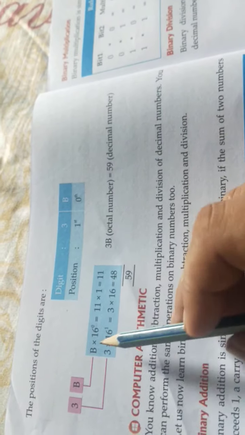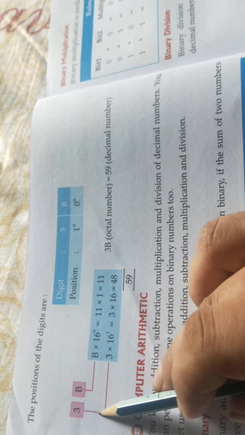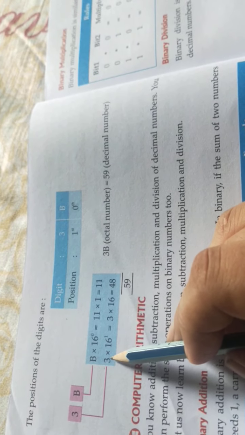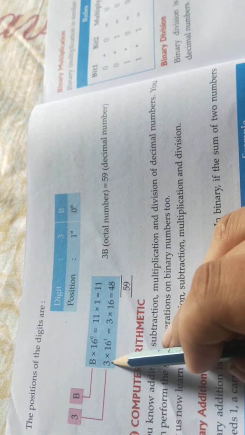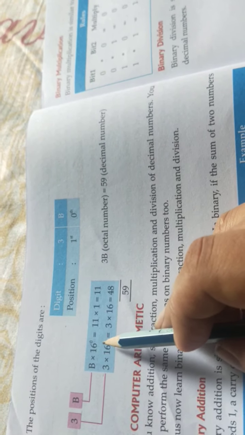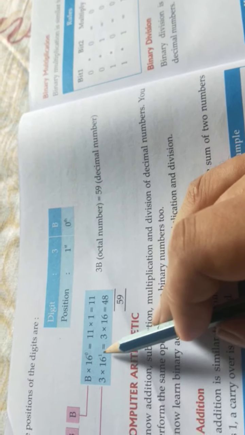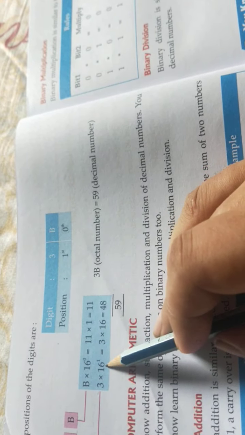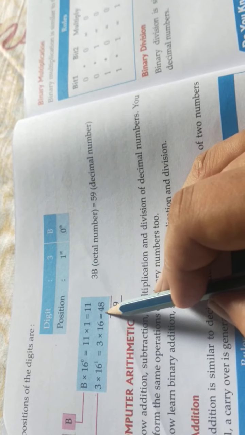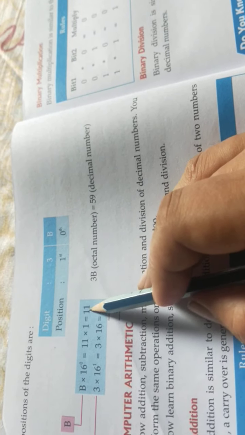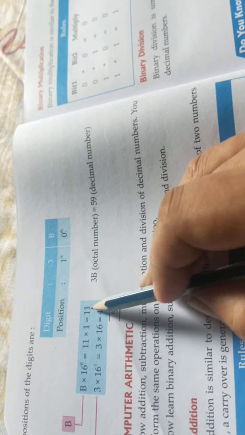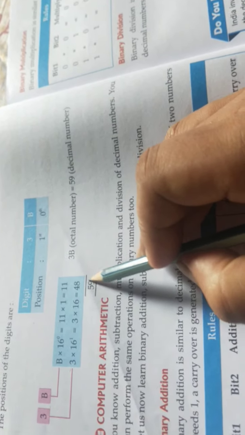Now the other digit is 3 into 16 to the power 1, since it is in the first position. So 3 into 16 is equal to 48. Now you will add these numbers and get the answer.